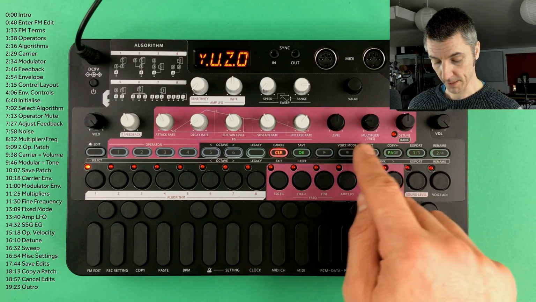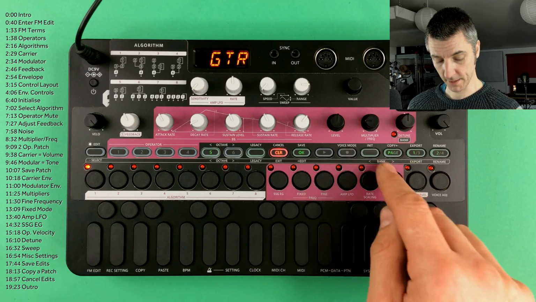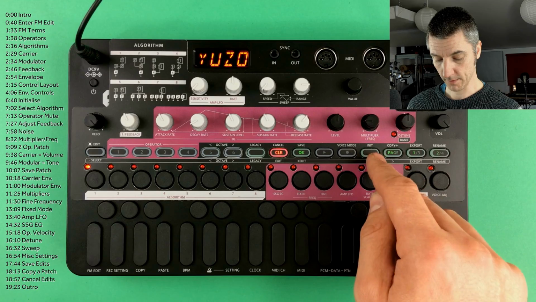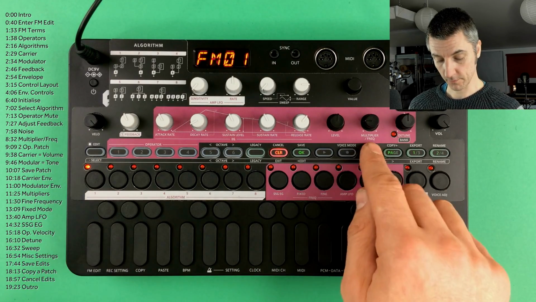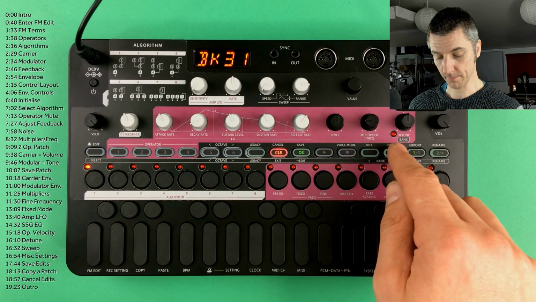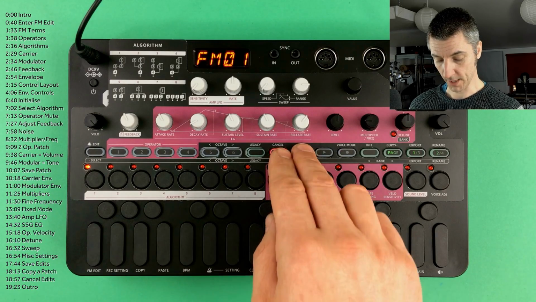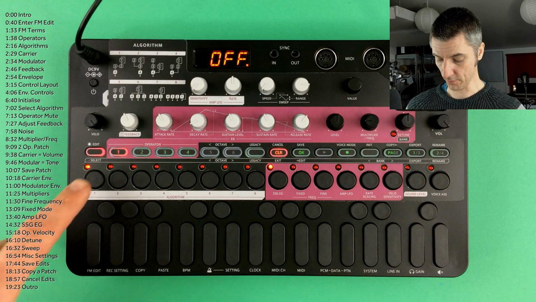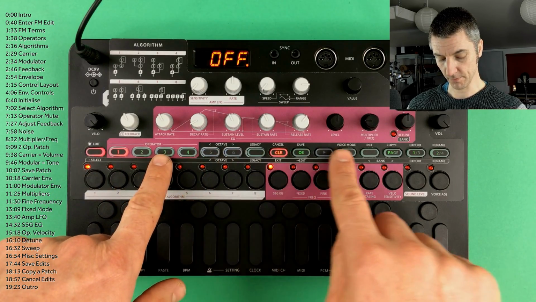So if we scroll through using the bank buttons, we can see the different banks that we saw from the pattern edit mode. I'm just going to go backwards past USO onto bank 32, and 23 to 32 will be empty when you get the unit. So I'm going to select FM sound 1 and then press OK, and then we're in edit mode. This button's lit up, and we're now using the functions written above these buttons here.